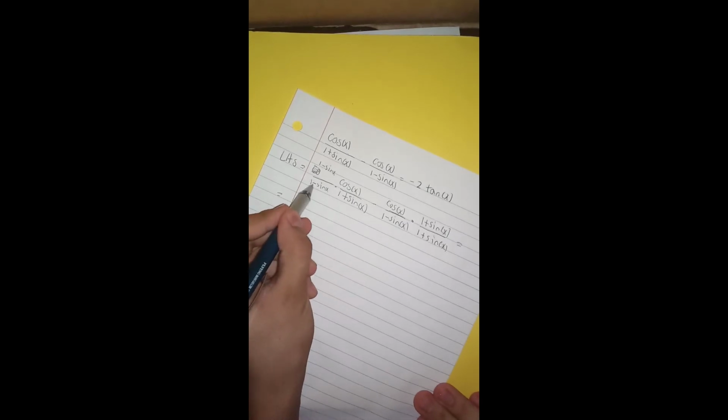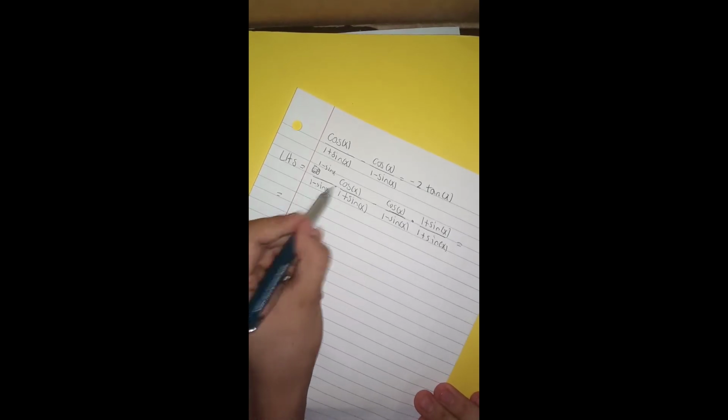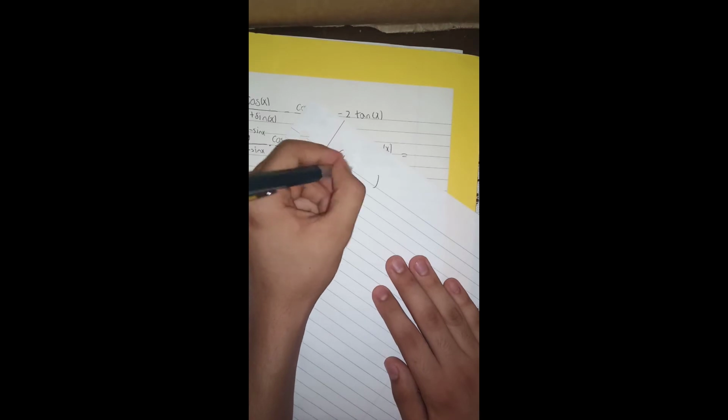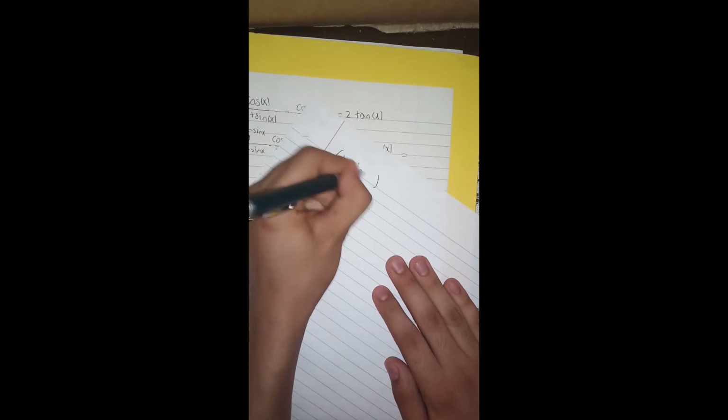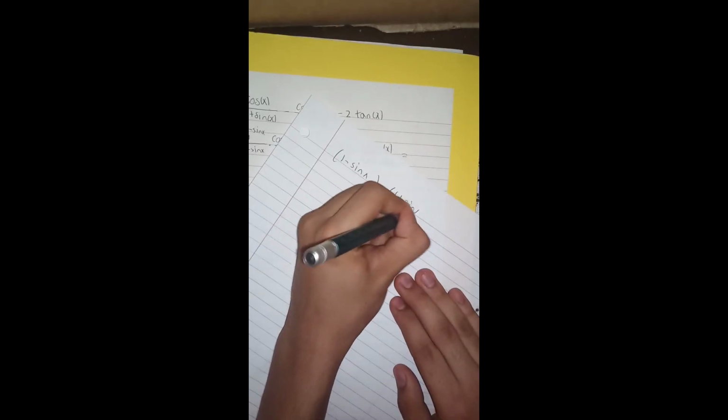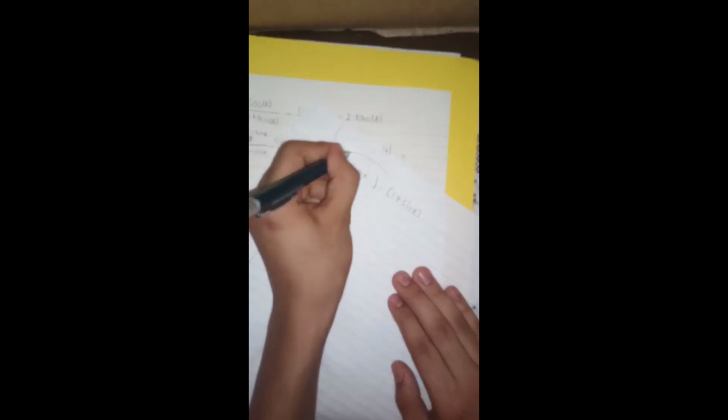Right here we have 1 minus sine of x times 1 plus sine of x. We can distribute that.